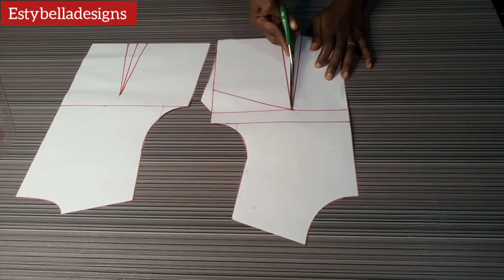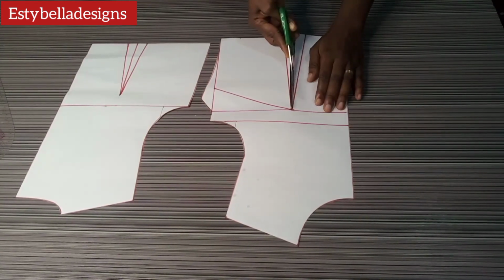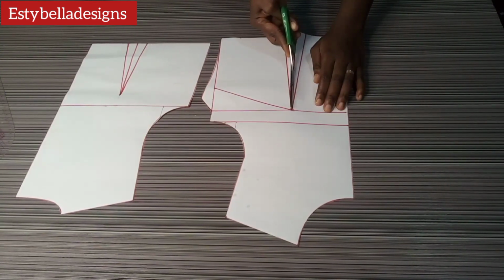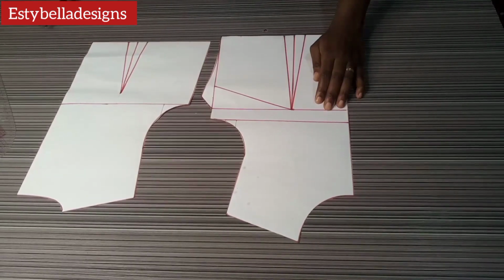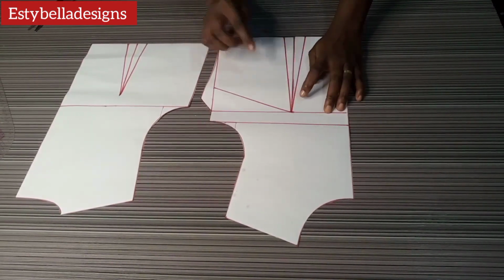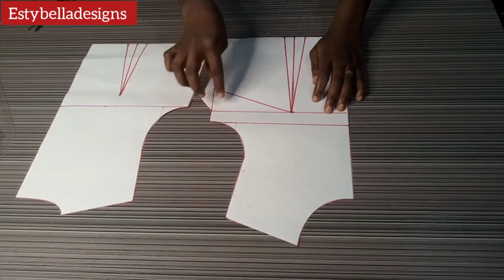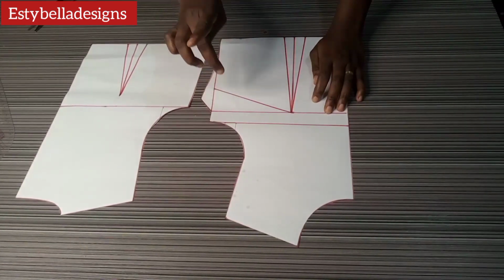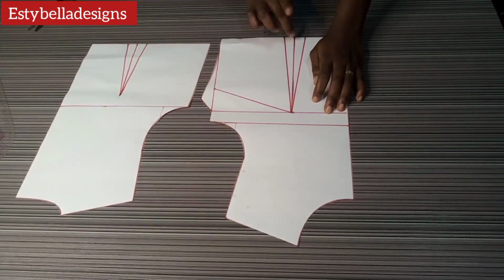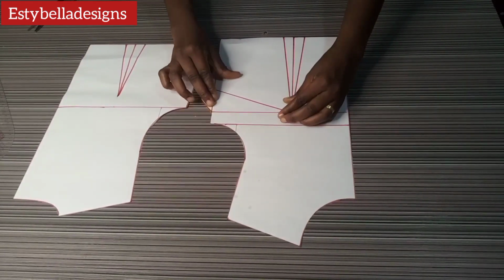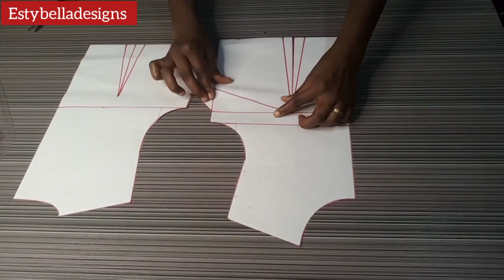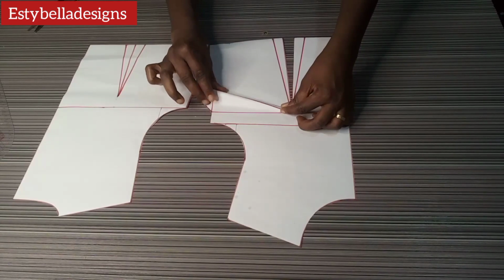By the time I open this one, anything you're opening must touch your bust point. You can see it's touching the bust point. So when I get to the bust point, I'll stop. You can see I've opened it through to the bust point. So this gives me room to be able to close this dart. Before you can close a dart, you must have opened an existing dart. So you can see me now. For you to close it, just hold it like this.